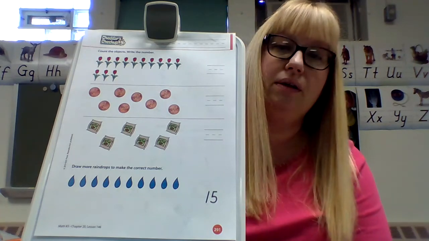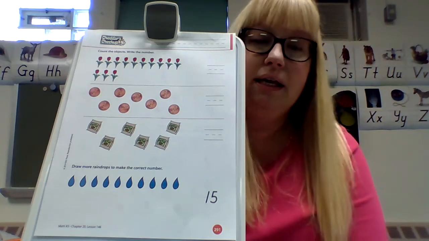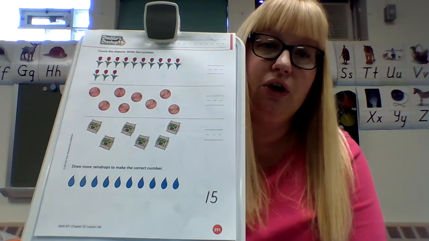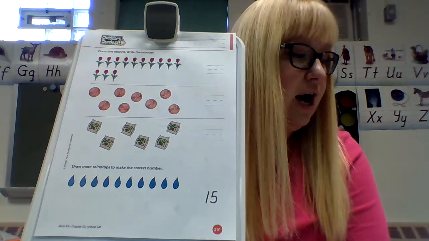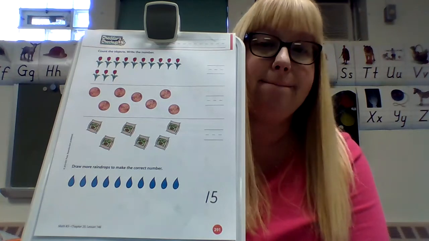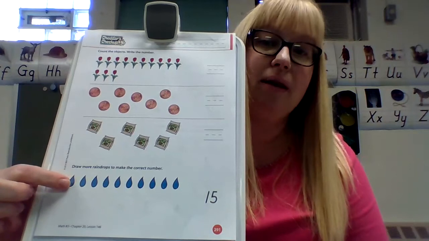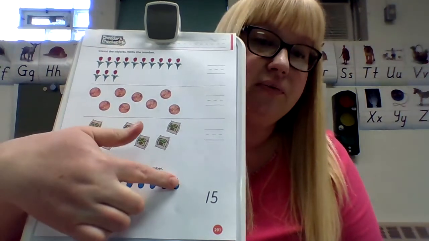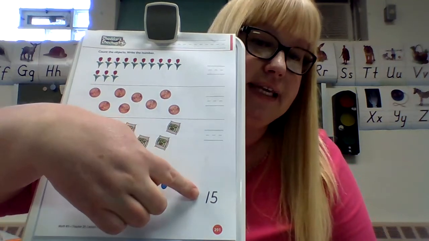Okay, you should hopefully be done with that. Now the bottom's a little bit different. You're going to be drawing. There's raindrops. It says draw more raindrops to make the correct number. The number is 15. Count how many raindrops you have here. Draw me how many more you need to make 15.